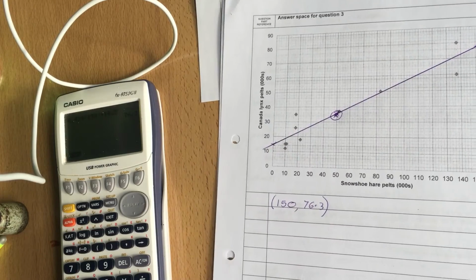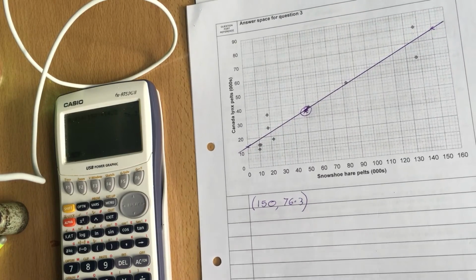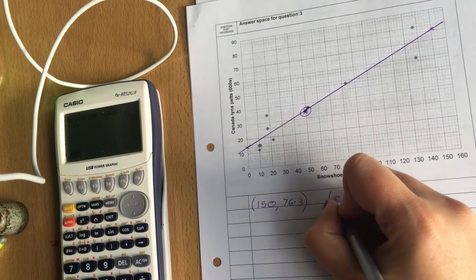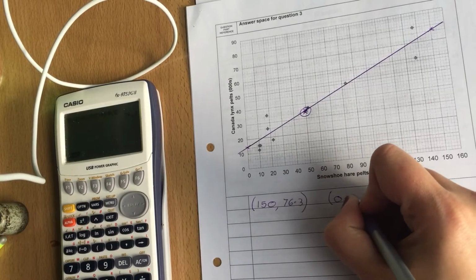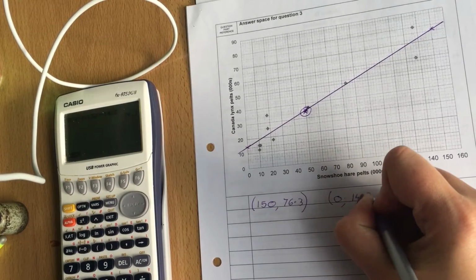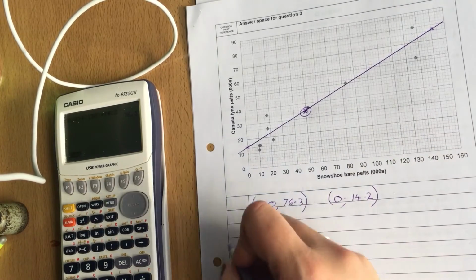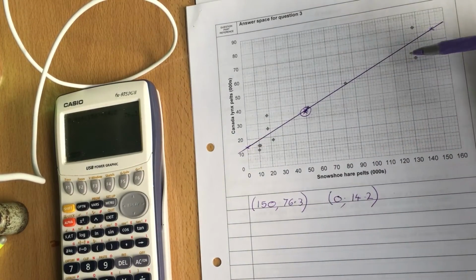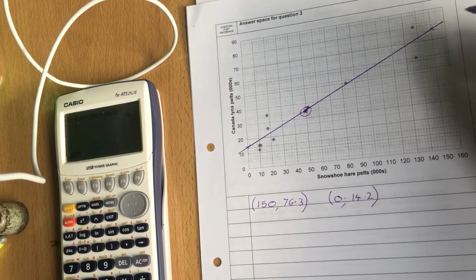So, which point could be considered an outlier? An outlier is something that is far away from our line of best fit.